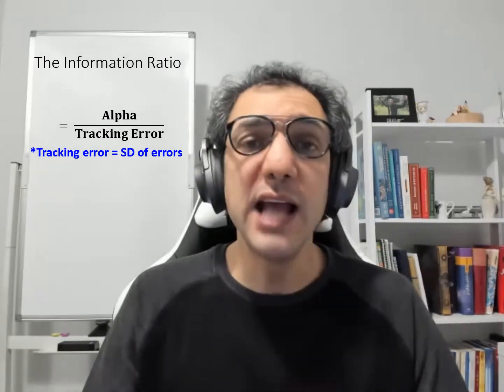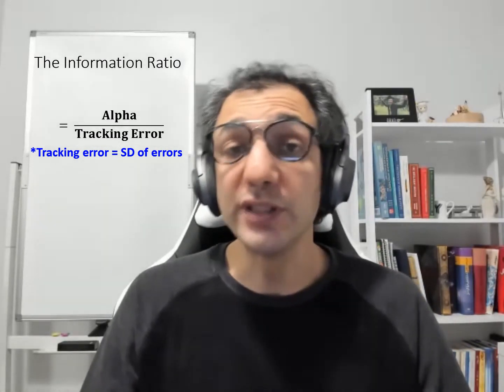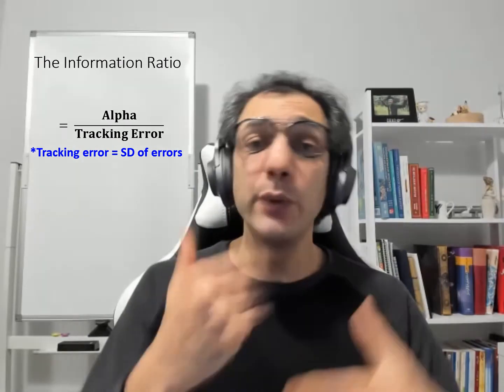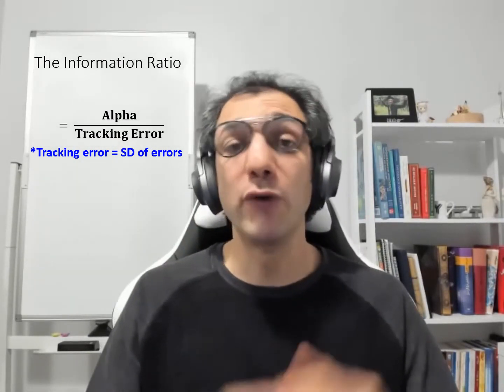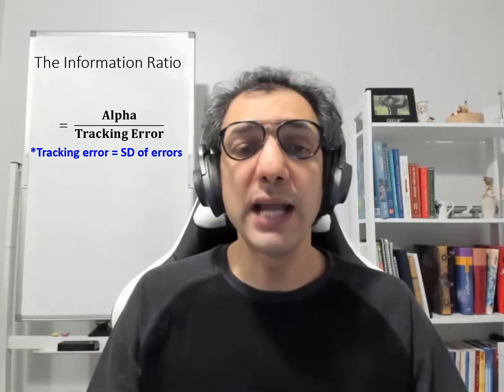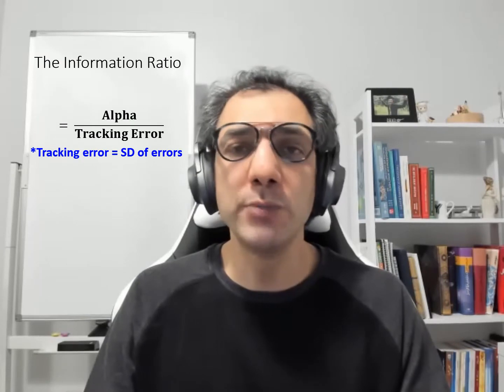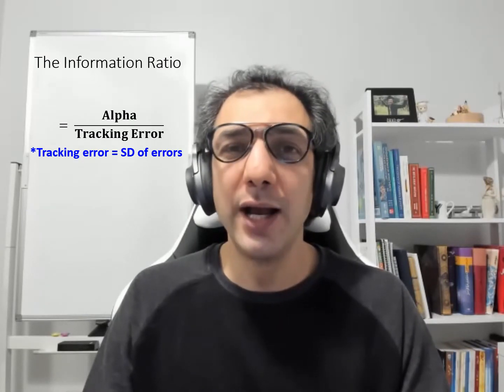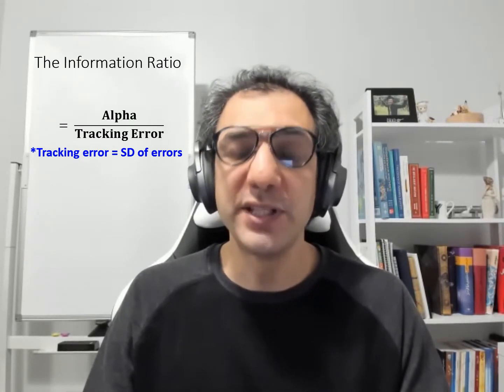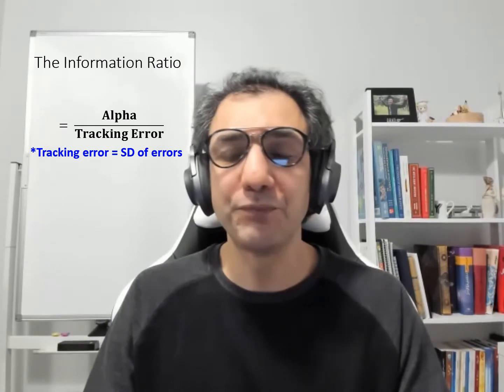So you can use that to see whether the reported alpha is significant. Another way is using the information ratio. For the same example, let's look at the Excel file and calculate the information ratio, and also look at the regression model just to make sure that we are looking at the significance of the alpha.